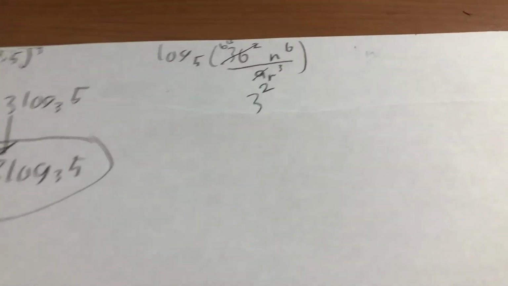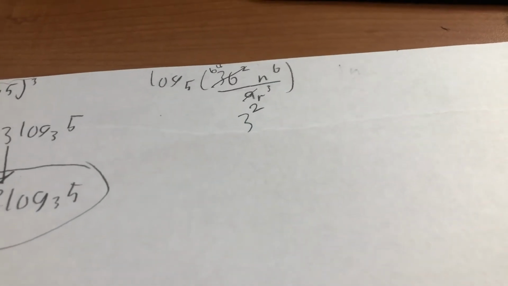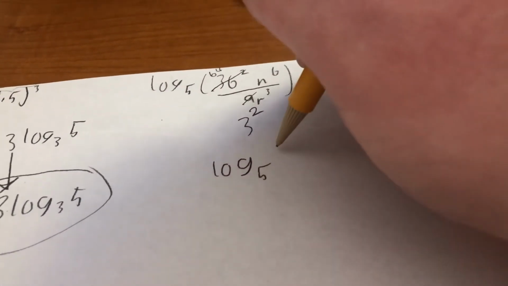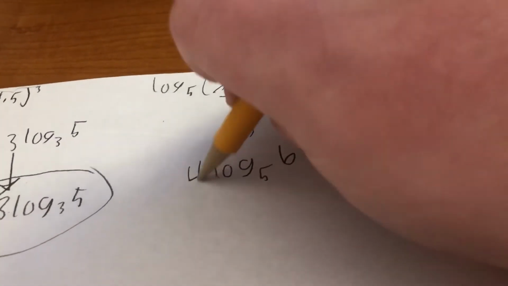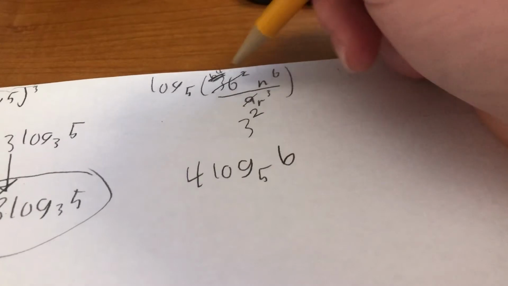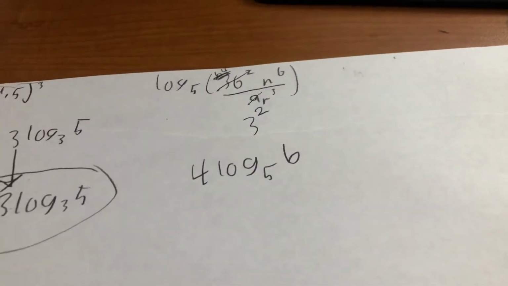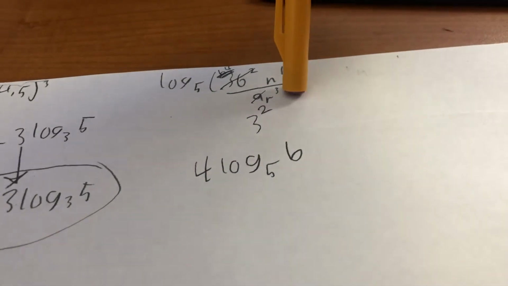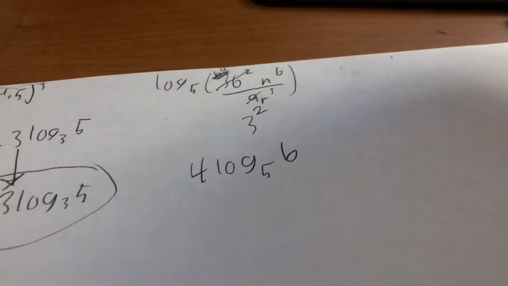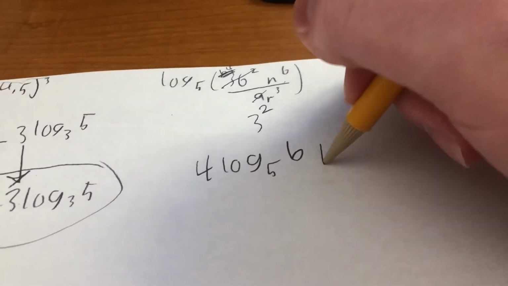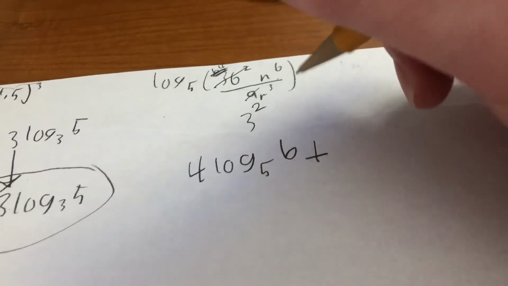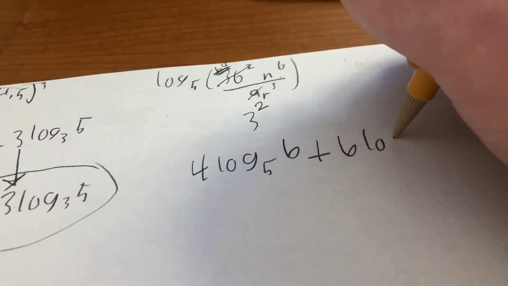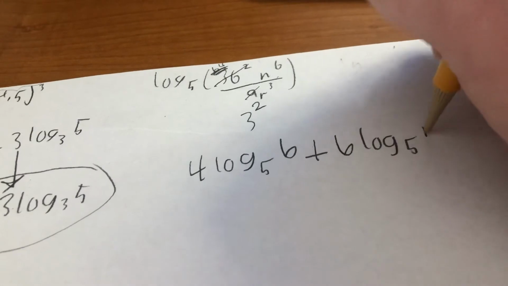Now this is going to be a little bit of a long one, but I think we can do it. So right off the bat, we're going to have log with the base of 5 and then 6, with the 4 out front, because we're just going to take this right here and bring it down. And now all of the numbers and letters on the top are going to be positive, and all the ones on the bottom are going to be negative. So this is a positive, and now we're going to move right on to this one up here, and this is still going to be a positive. And it is going to be a 6 with a common log to the base of 5 and then n.